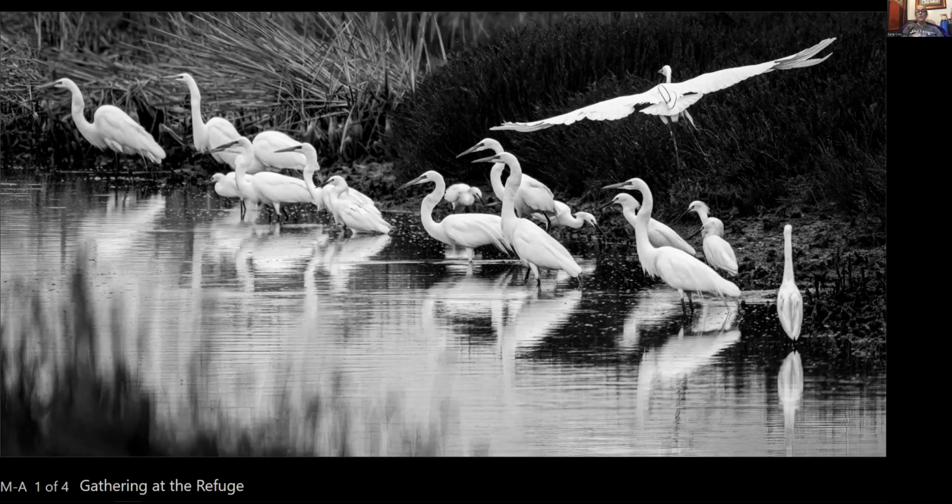Gathering at the refuge. A whole plethora of different birds. There are a couple of different types of egrets and birds there, some standing, some sort of looking at the water, pecking at the shore, others flying, a combination of things. I think probably the exposure is good.